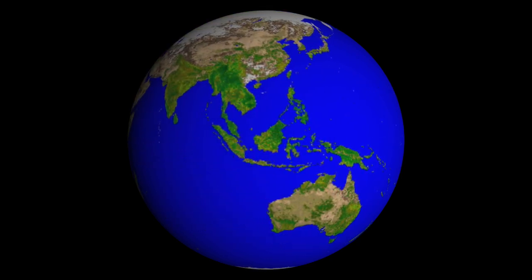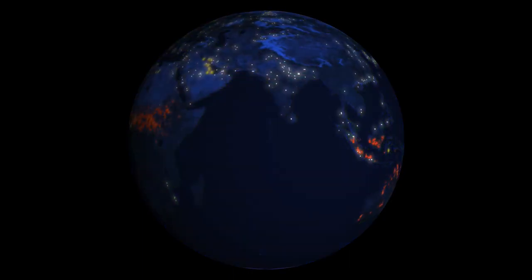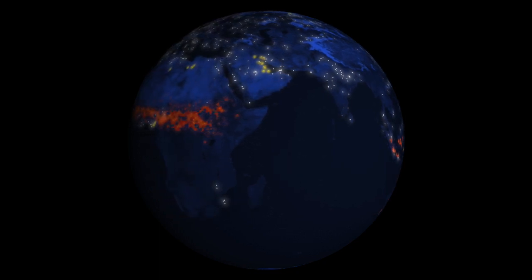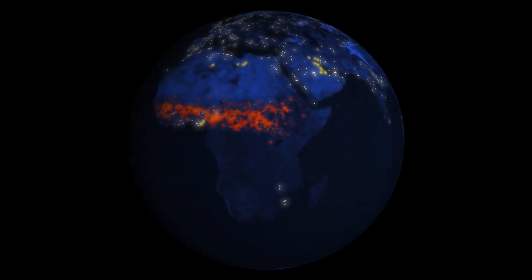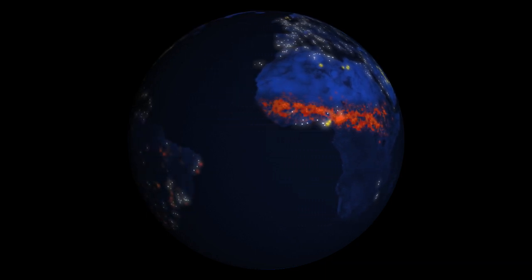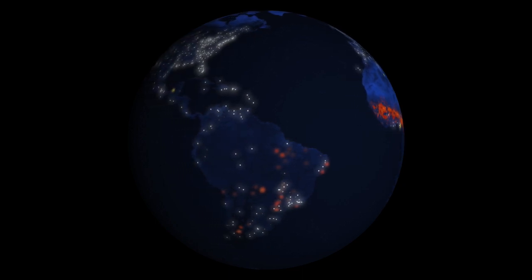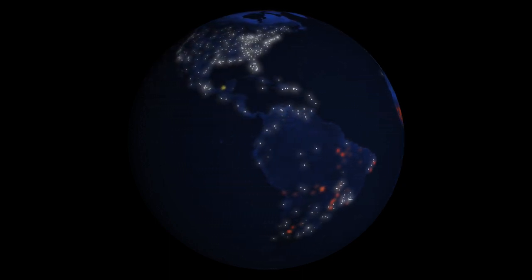The influence humans have had on the Earth can also be seen from space. Viewing the Earth at night, we see the light of countless villages, towns, and cities pour into space. Major population centers, shown in white, are prominent sources of light. Fires from slash and burn farming and burn-off of natural gas in oil fields are shown in red and yellow.